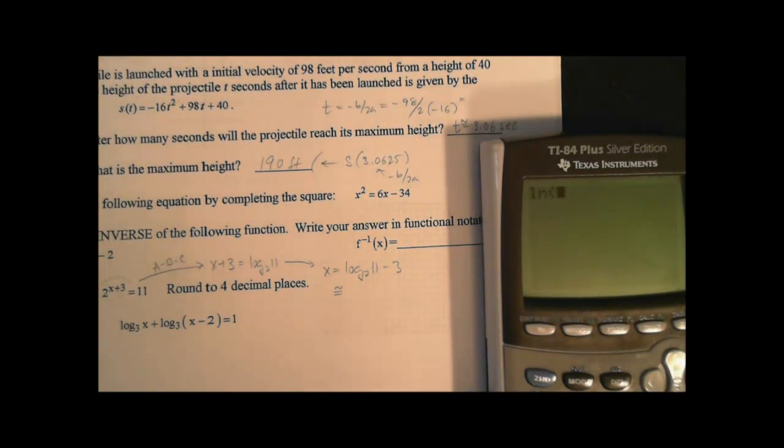So we're going to have, for example, I'm going to go ln 11 divided by ln of 2. There's my log base 2 of 11 minus 3. 0.4594.